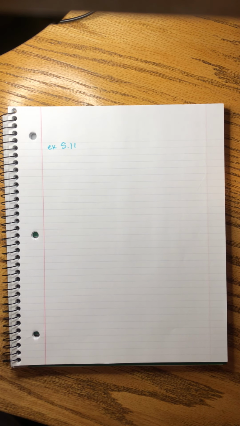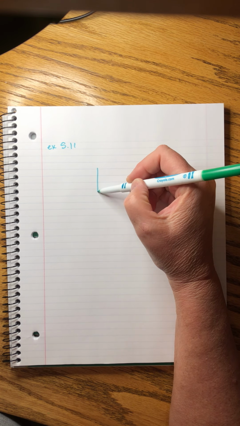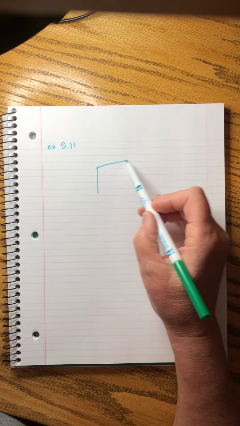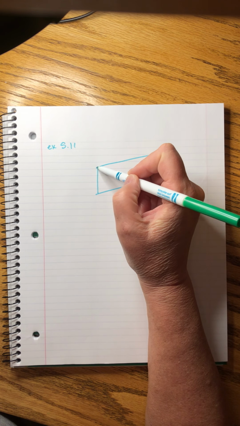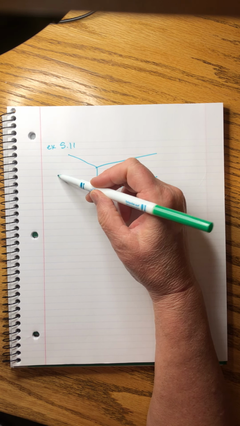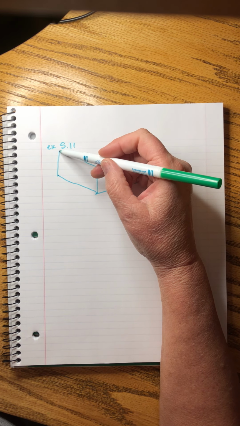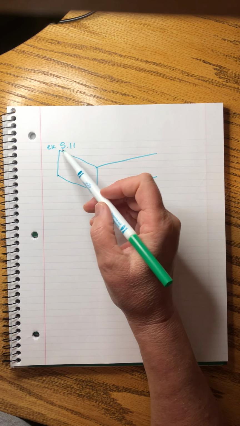Random markers floating around. All right, find the length of, here we go. It's really fun just drawing these pictures. I enjoy it so much. Okay, it's like this.